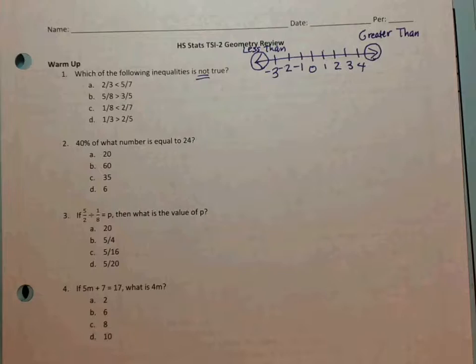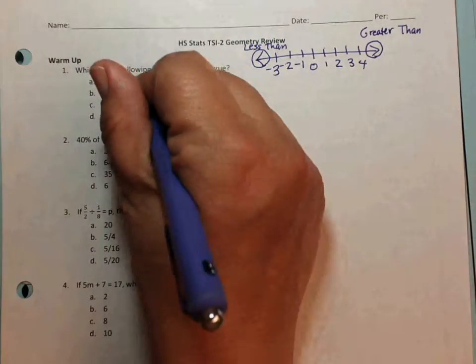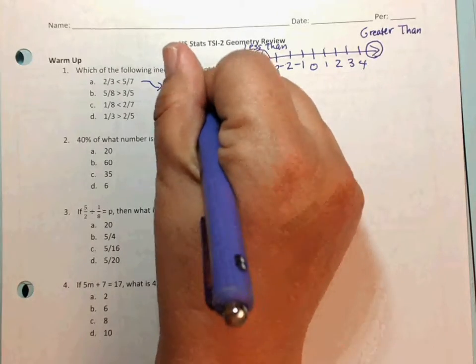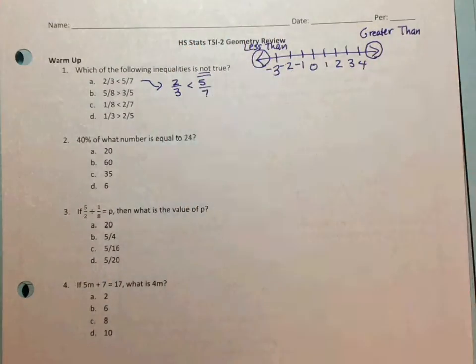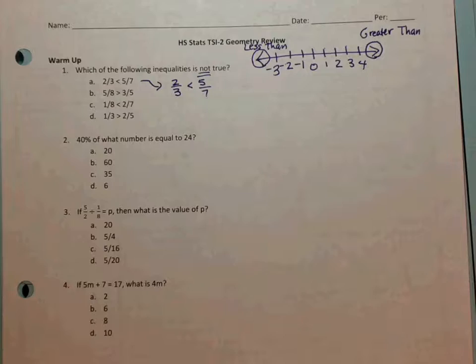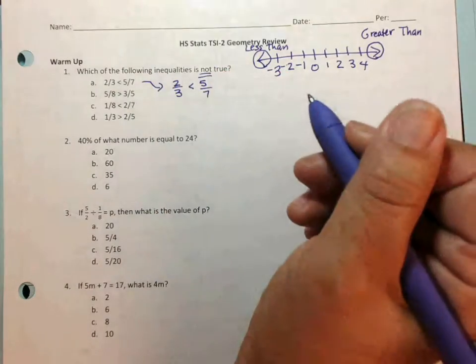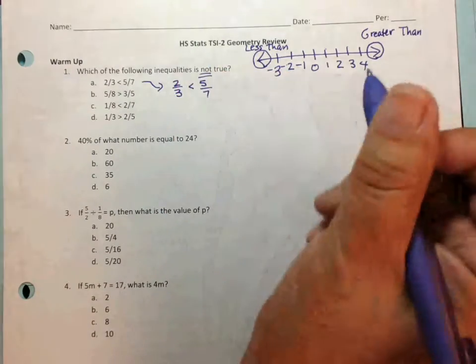Now, taking this problem, part A, I'm going to rewrite it as a more normal fraction. Fractions are a lot easier to compare if they have common denominators. What can I multiply this by so that I have the same denominator on both sides? Well, hopefully you realize a good common denominator would be 21.